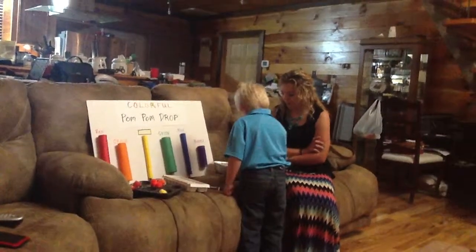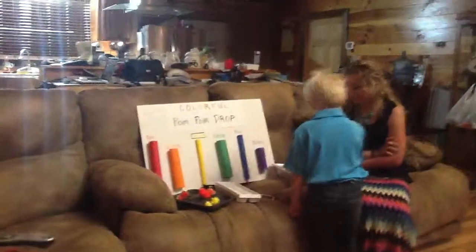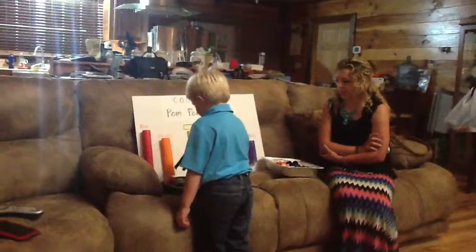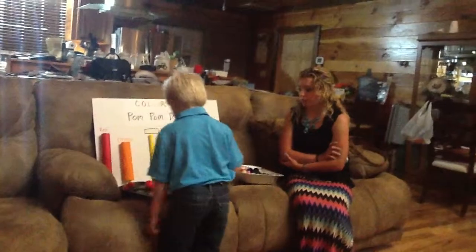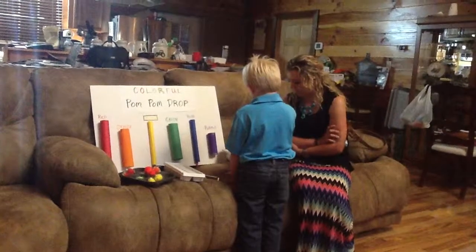Pick some more. Goodness, that's another yellow one. Green. Green. Did that go in the blue one? You moved it back to the green one. I like how you did that. That's a very good job.